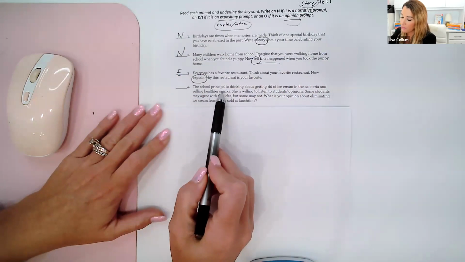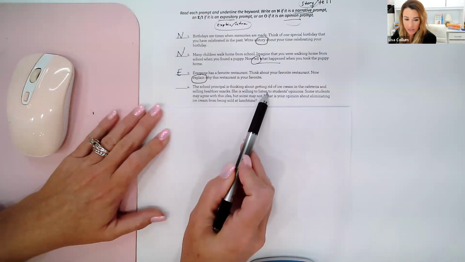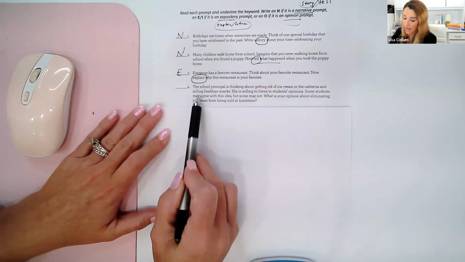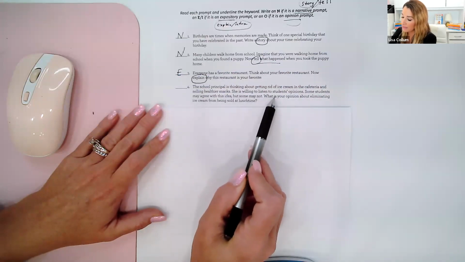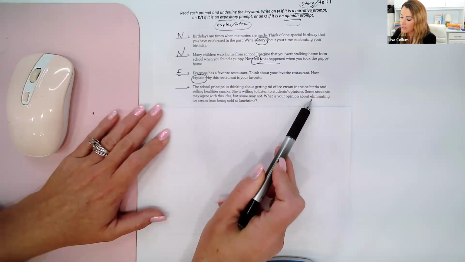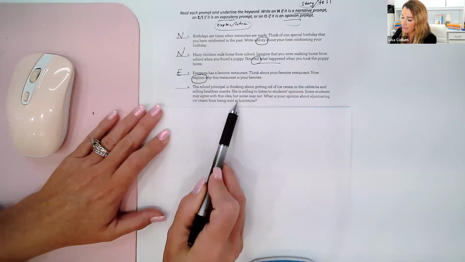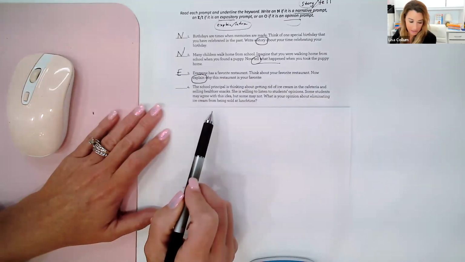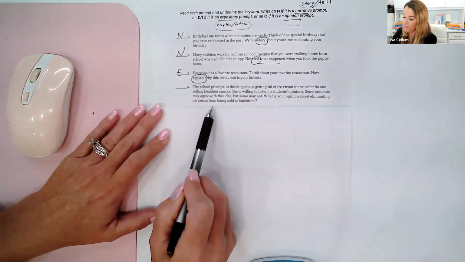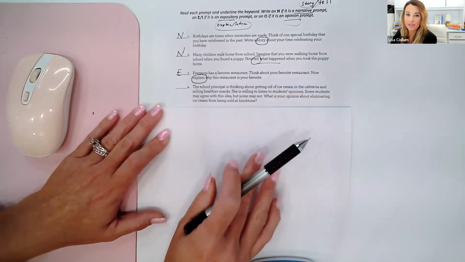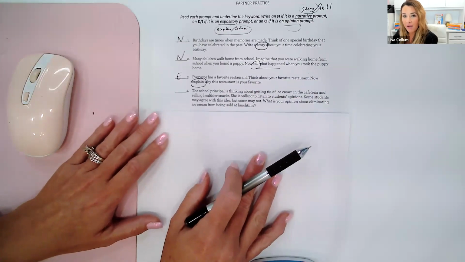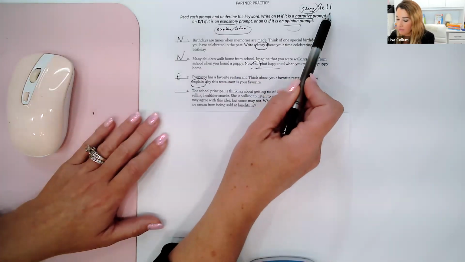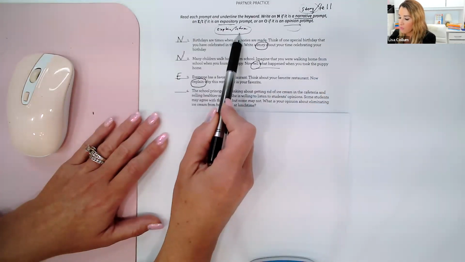The school principal is thinking about getting rid of ice cream in the cafeteria and selling healthier snacks. She is willing to listen to students' opinions. Some students may agree with this idea, but some may not. What is your opinion about eliminating ice cream from being sold at lunchtime? When you look at that prompt, do you see story, tell, explain, inform, or opinion?